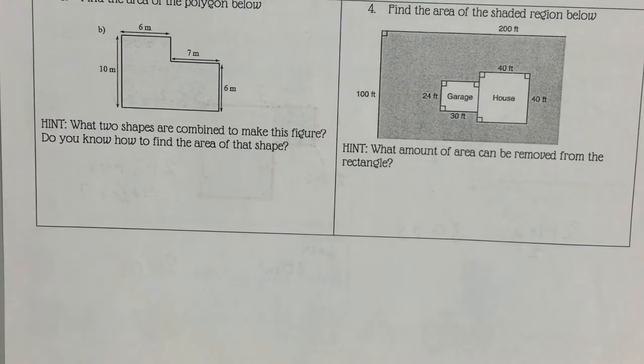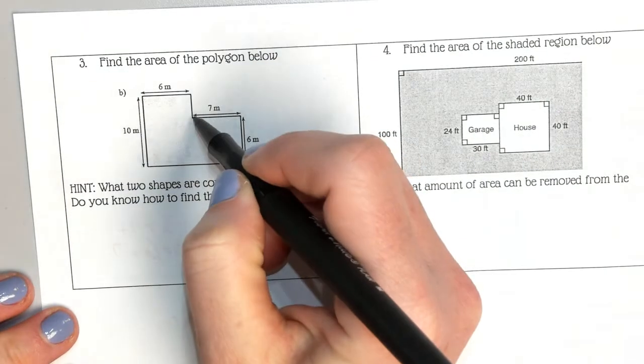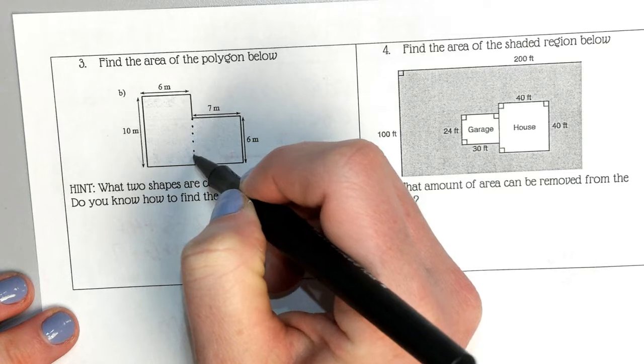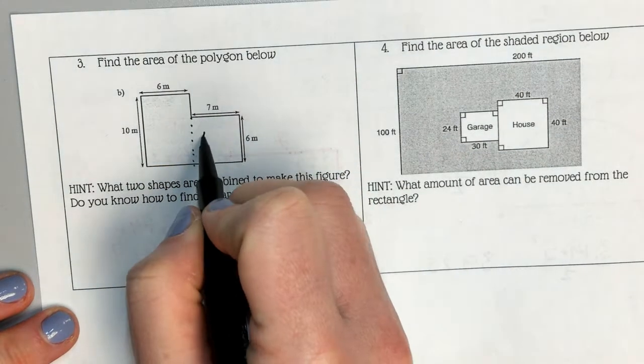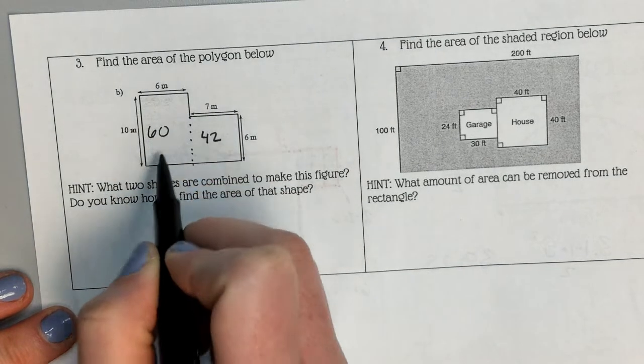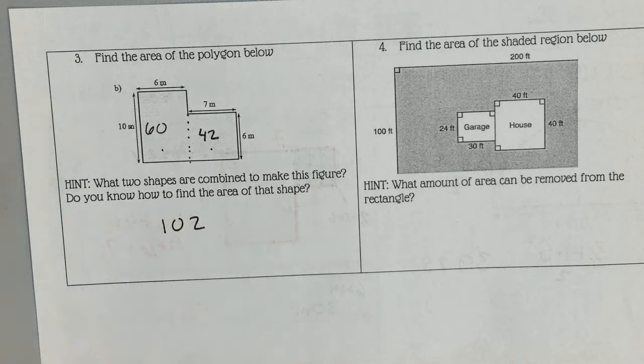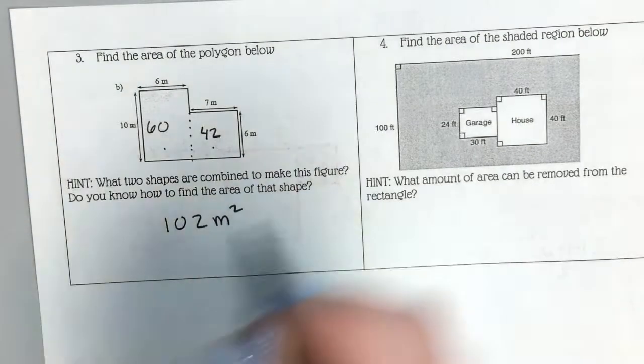The back is the same thing. I didn't mean to put this on here twice. But again, you can just draw a little line. 6 times 7 is 42. 6 times 10 is 60. 60 plus 42 is 102. Meters squared.